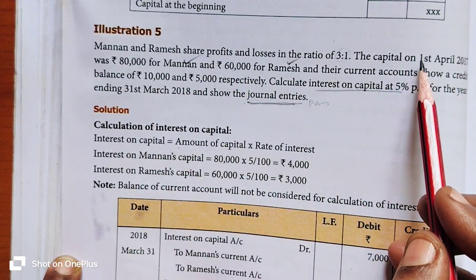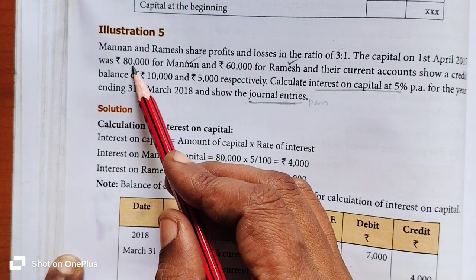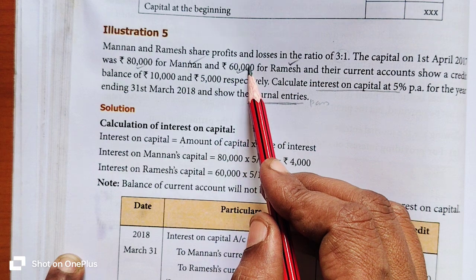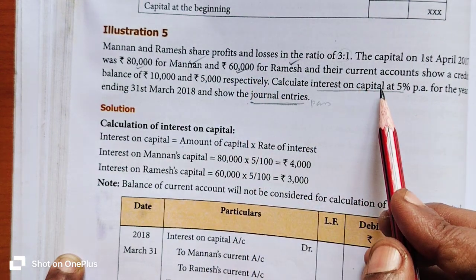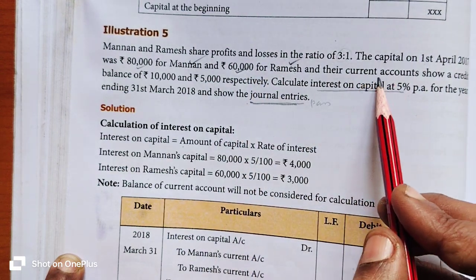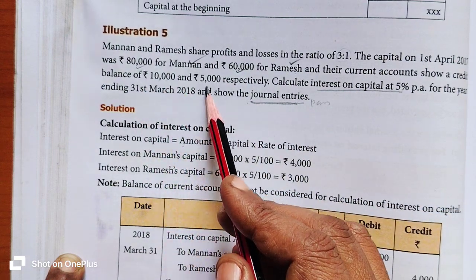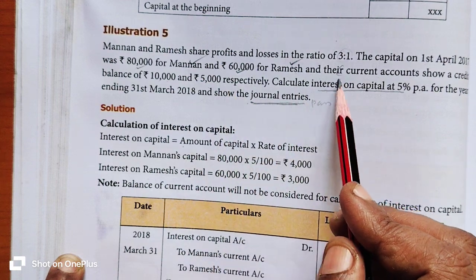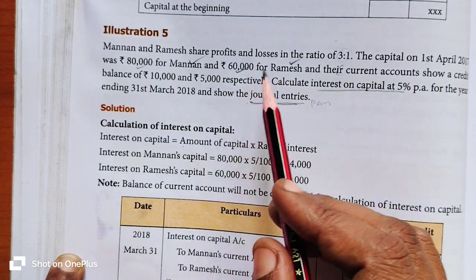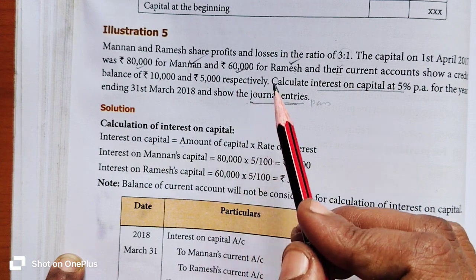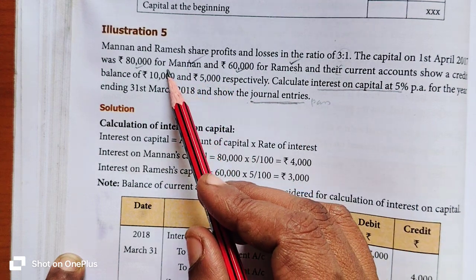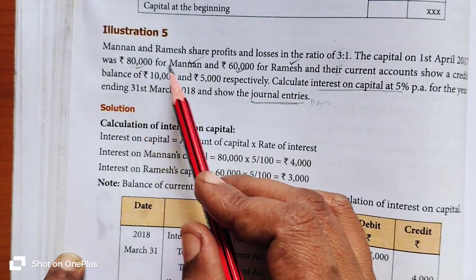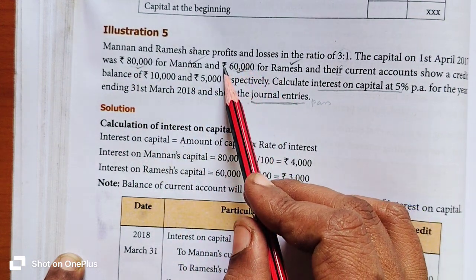The capital on 1st April 2018, Mannan has 80,000 rupees and Ramesh has 60,000 rupees. Listen, the rest of the transaction, that means the current account, they have balances of 10,000 and 5,000 respectively. We need not consider the current account. Why? Because we are going to prepare the interest on capital. From the capital, we are going to find out the interest. So where is the capital? Mannan's capital is 80,000 rupees and Ramesh's capital is 60,000 rupees.